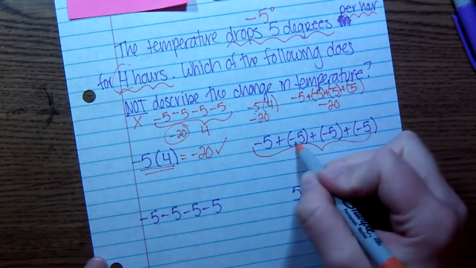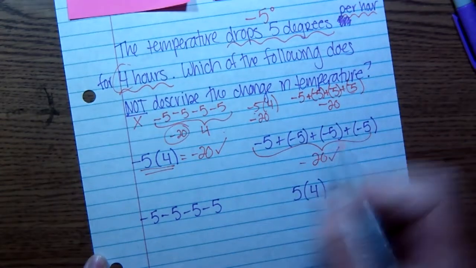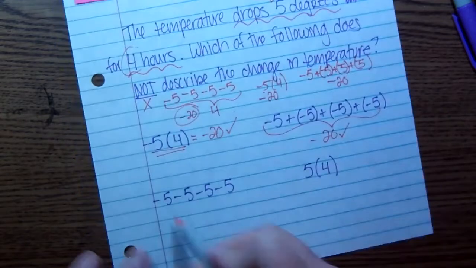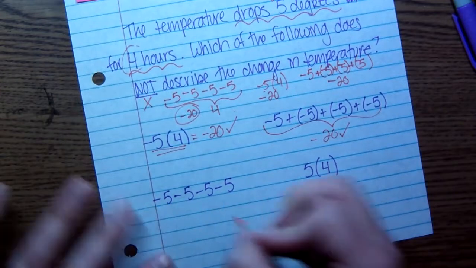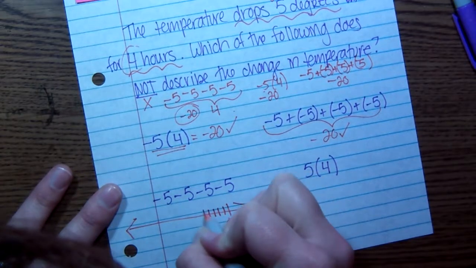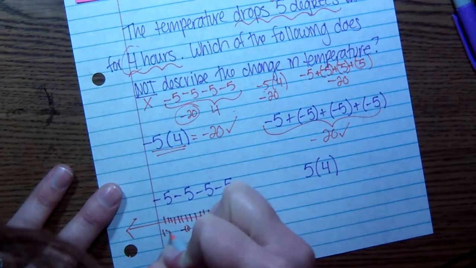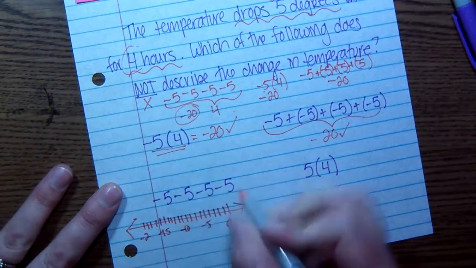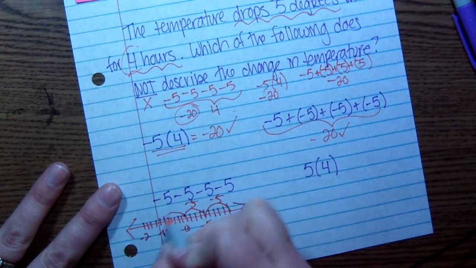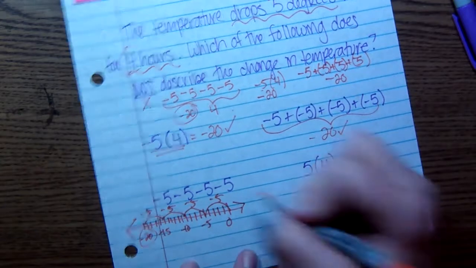You can say -5 plus -5, same signs, add and keep, 5, 10, 15, 20. Keep my sign. Those are both the same. So this is another representation of how this is changing 5 degrees each time. This one right here, same thing. It's changing 5 degrees each time. You can almost use a number line like this. Here's -5. And we're going to go back 5. We're going to go back 5 again to -10. Go back 5 again to -15, and all the way until we are at -20. So that also equals -20.